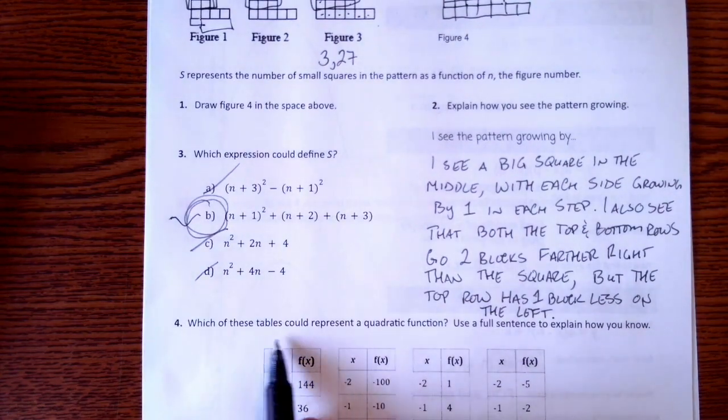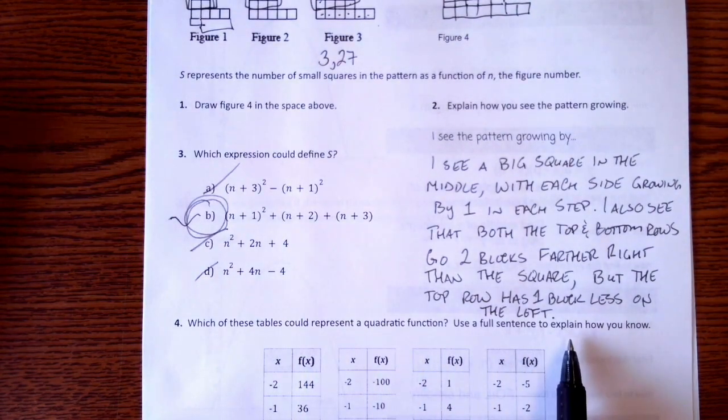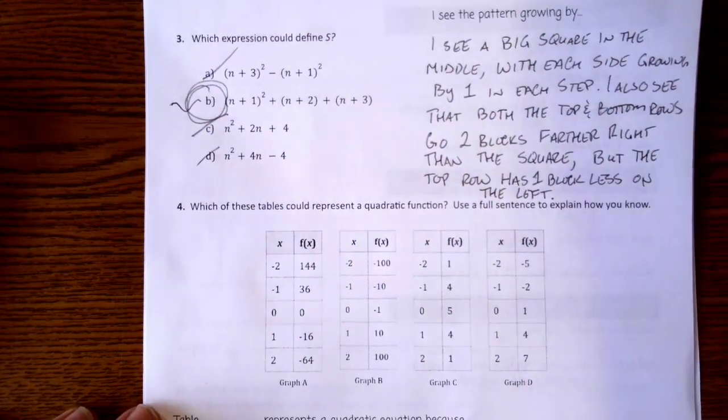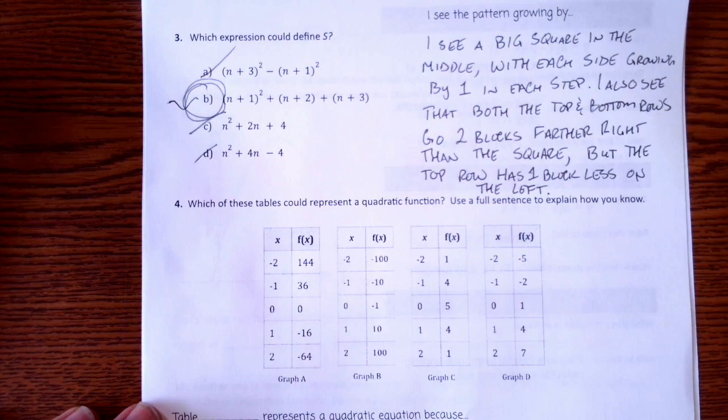Number 4, which of these tables could represent a quadratic function? Use a full sentence to explain how you know. So with quadratics, we want to look for a couple of different things. We want to look for numbers getting bigger then smaller, or getting smaller then bigger.